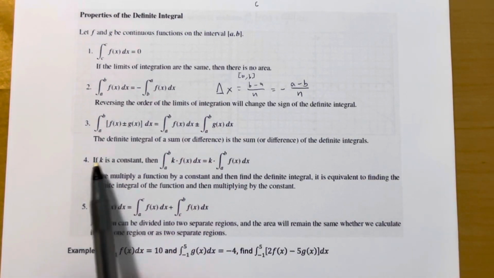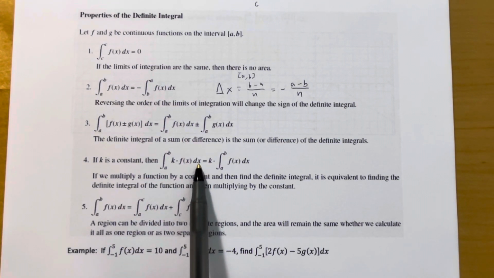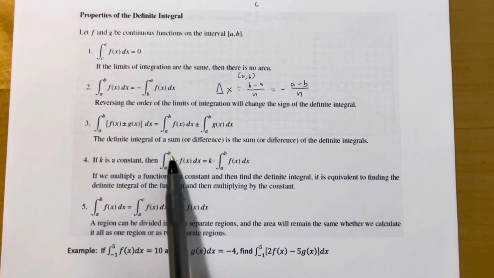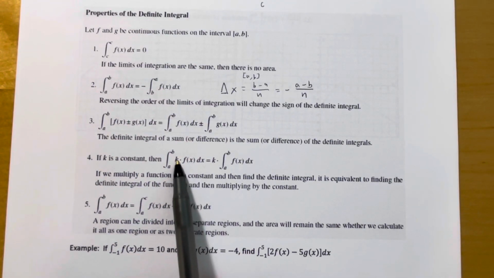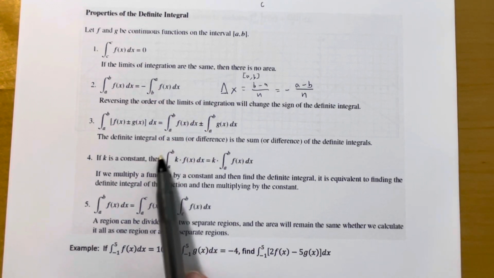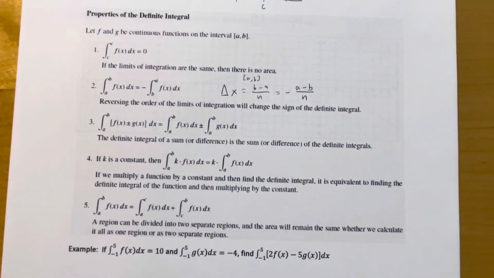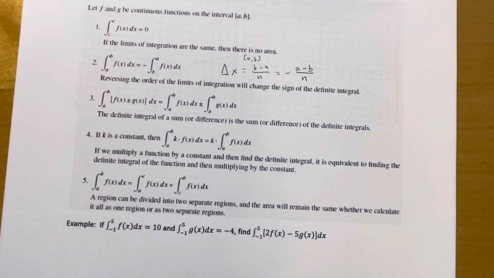Similar here, if k is a constant, if you're taking the definite integral of a constant times a function dx, and the integral goes from a to b, you can take constants that are being multiplied to functions in the integrand and pull them out of the integral. In other words, you're only integrating f of x, getting an area from that, and then multiplying it by that constant. We'll see how that works in an example.